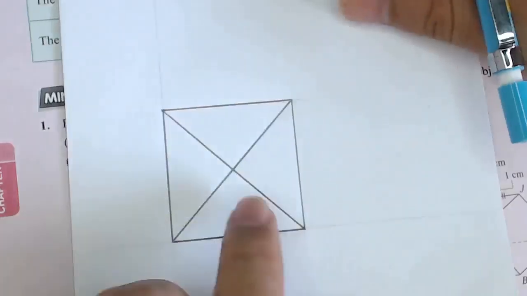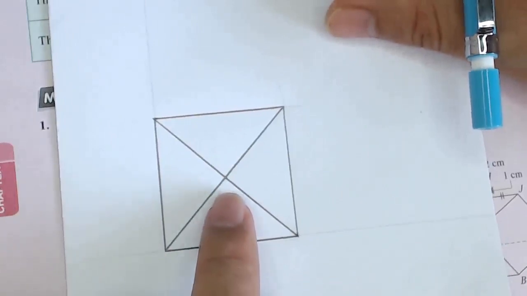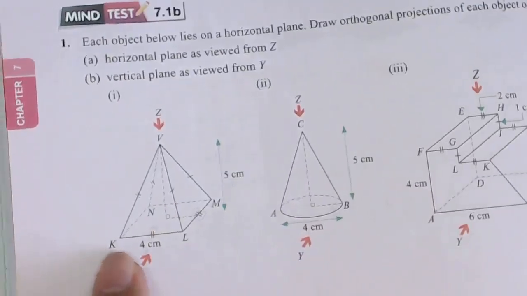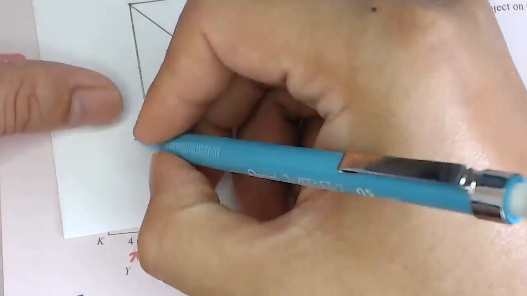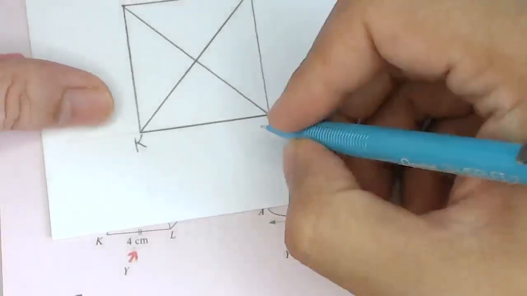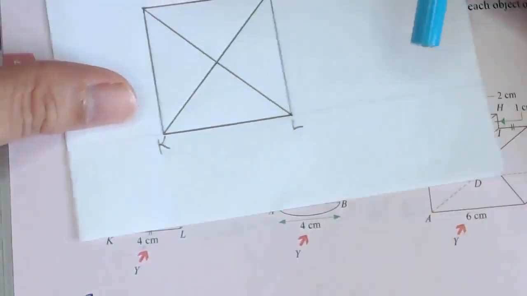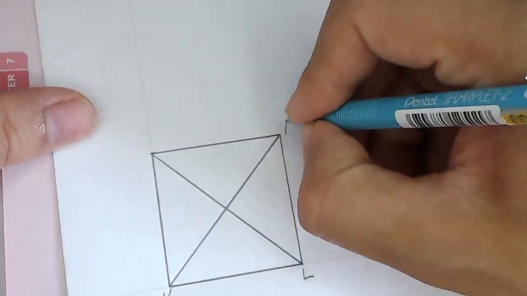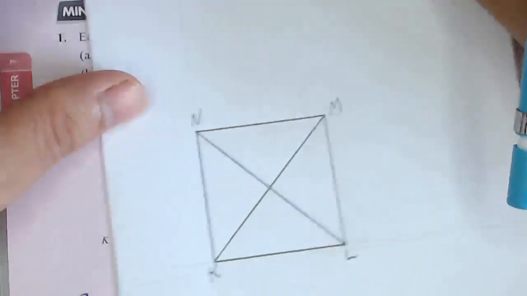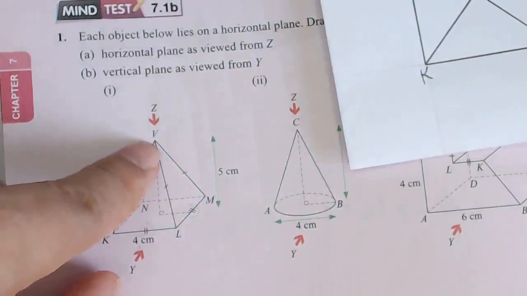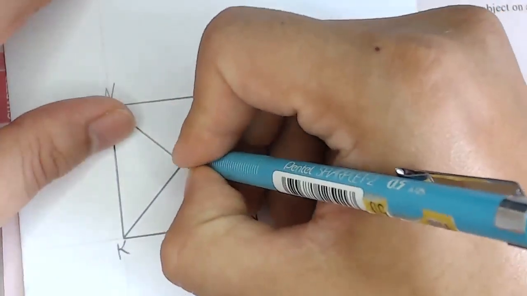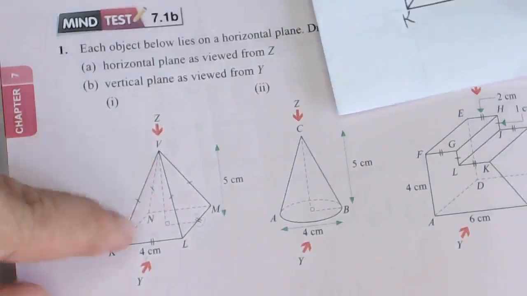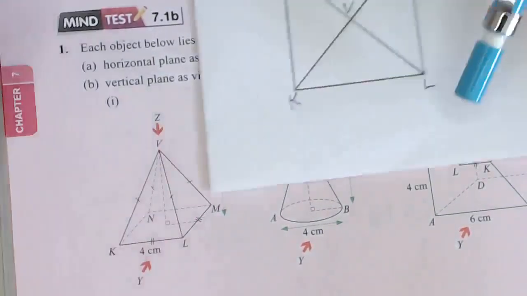Now there's nothing left to draw. We got all the points. Now it is time to put a label. Here the label is K to L, 4 centimeter. So here is K, and here is L. On the back we have M, N. So here it is M, and here is N. And in the middle we have V. So here it is, V. Anything else? Nothing. So here it is.